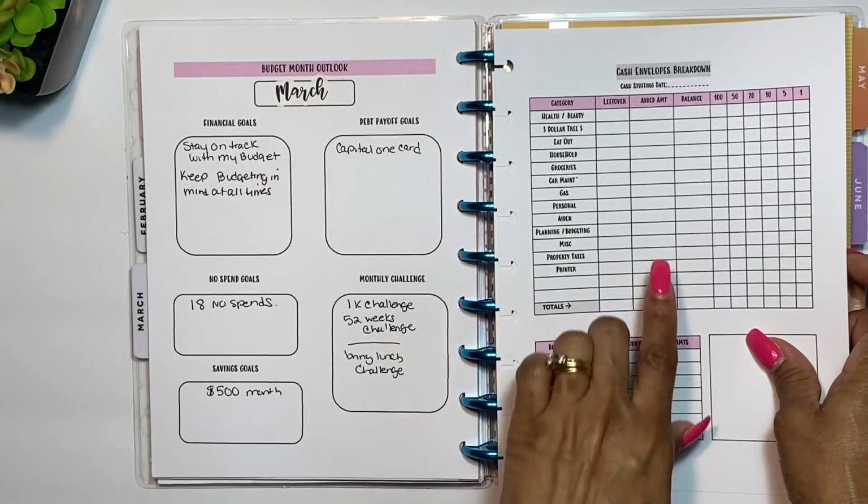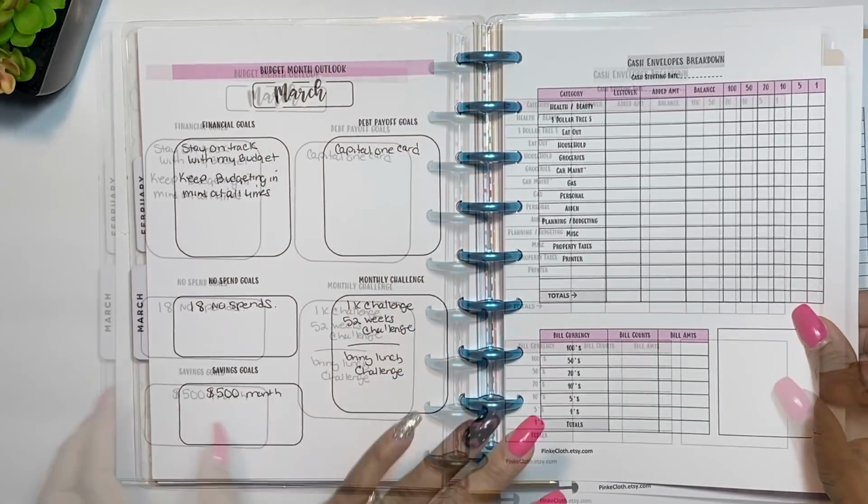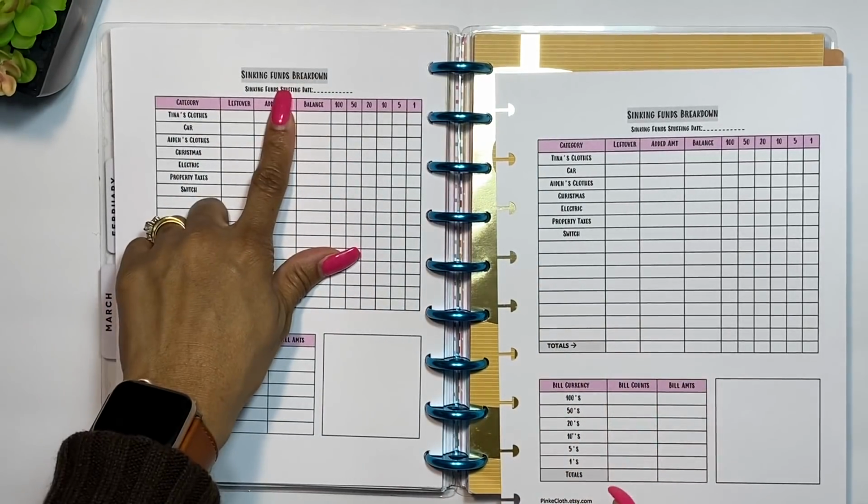All right, so next sheet we have, these are just basically my cash envelope breakdown sheets. This is what I use for my cash envelope stuffings, and we're going to go ahead and put that in there.